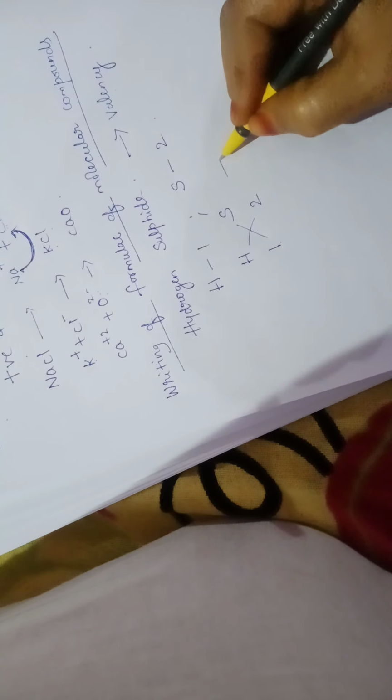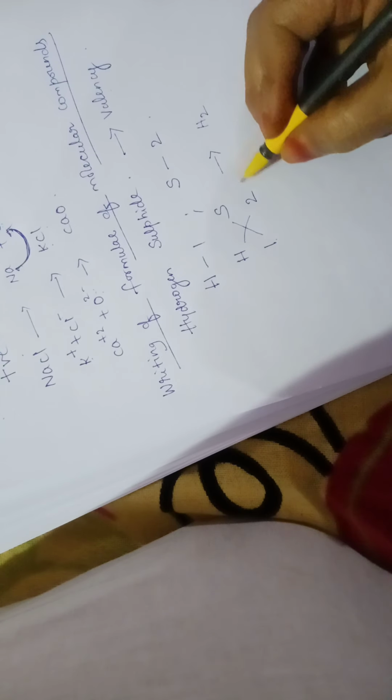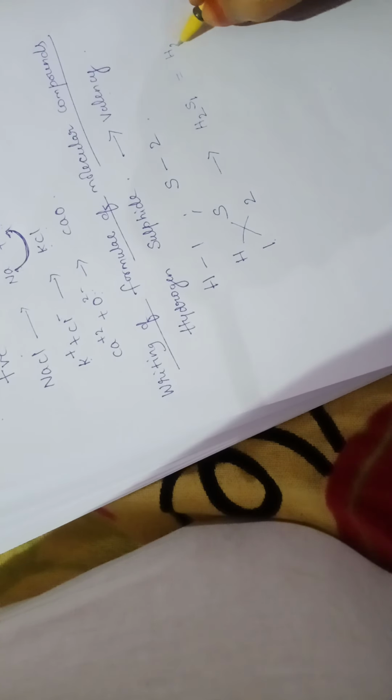The 2 goes to the bottom of H and the 1 goes to the bottom of S. So finally the compound formula is H2S.